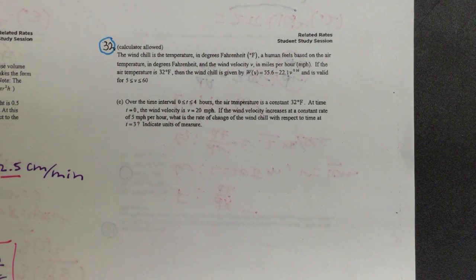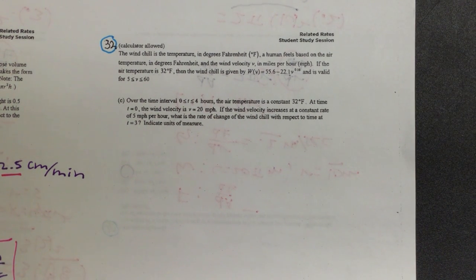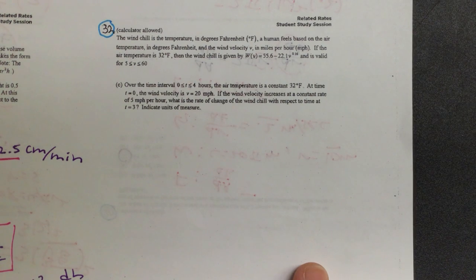The wind chill shows temperature in degrees Fahrenheit a human feels based on the air temperature T in degrees Fahrenheit and the wind velocity v in miles per hour, mph. The air temperature is 32 degrees.